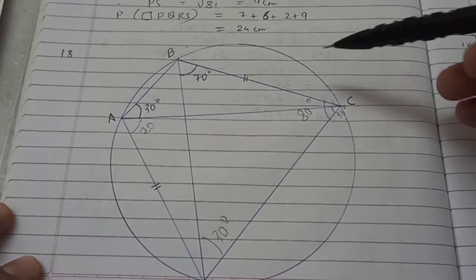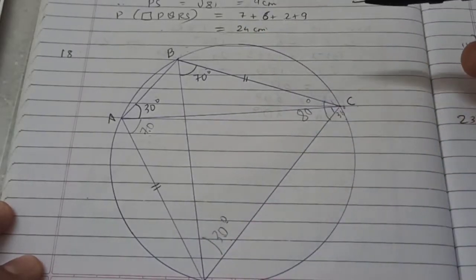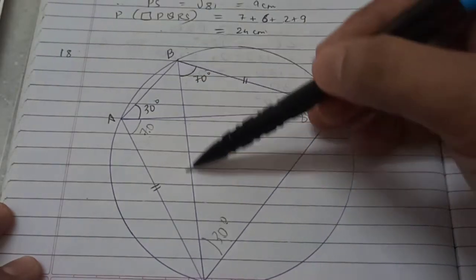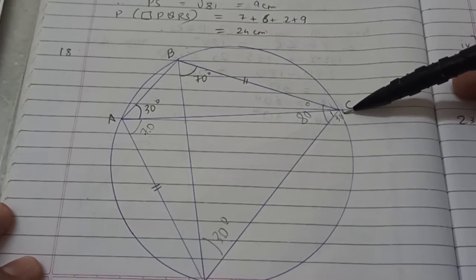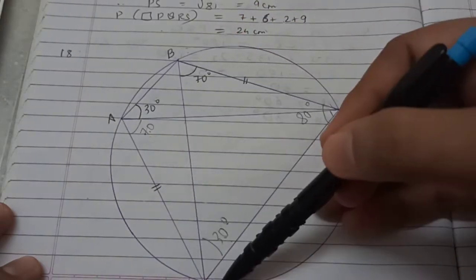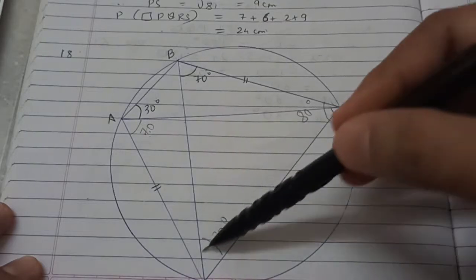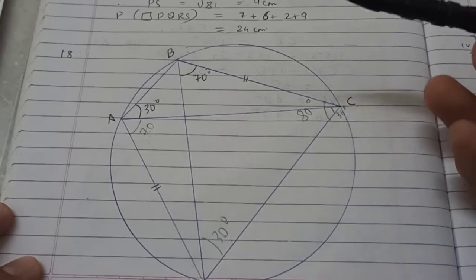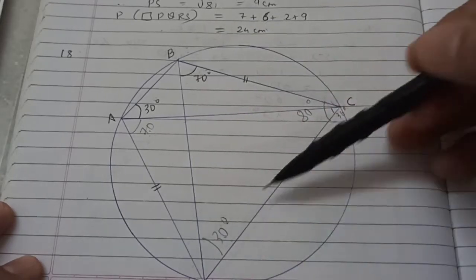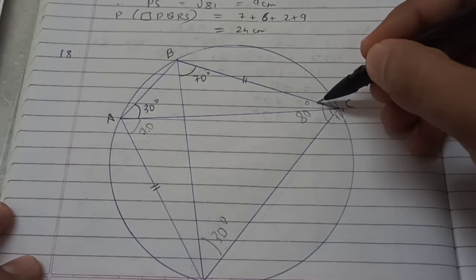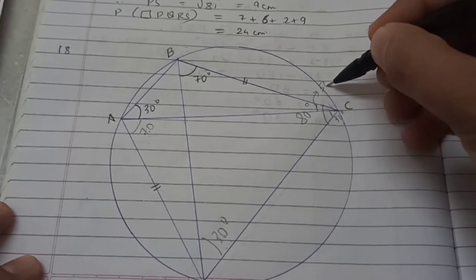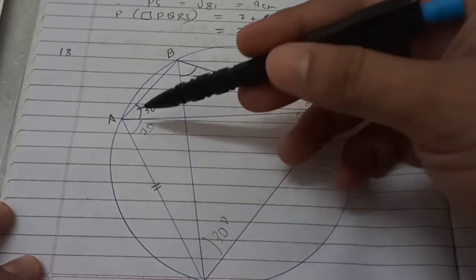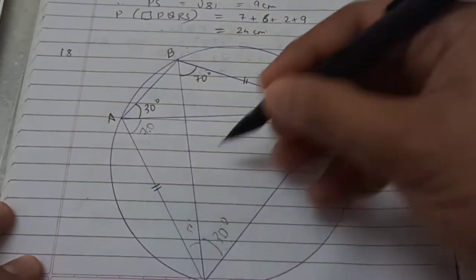Why? Because equal chords subtend equal angles. BC chord is subtending angle BDC and AD chord is subtending angle ACD. So if the chords are equal, the angles at the circumference will also be equal. That's a property. So if this is 30, that means this is also 30. That means this part is 50, angle BCA. If this is 50, then angle BDA is also 50 because it's angle in the same segment.